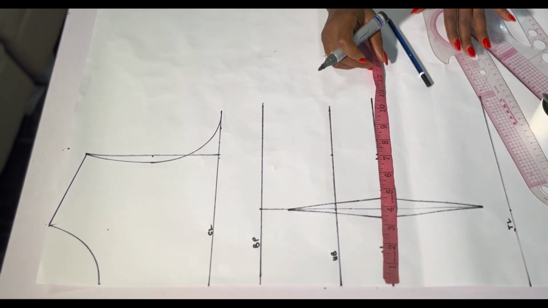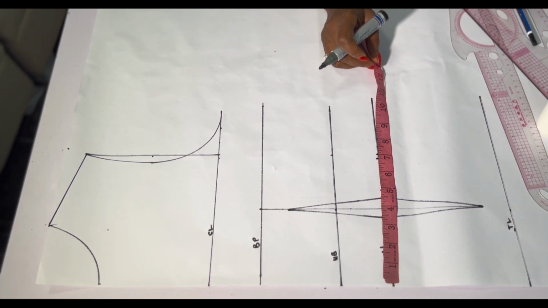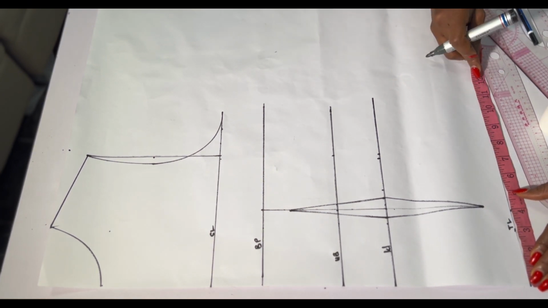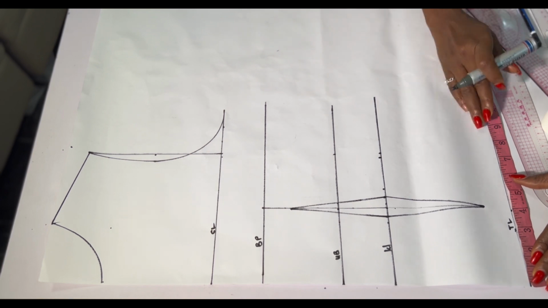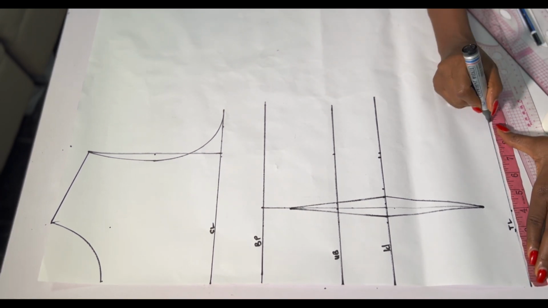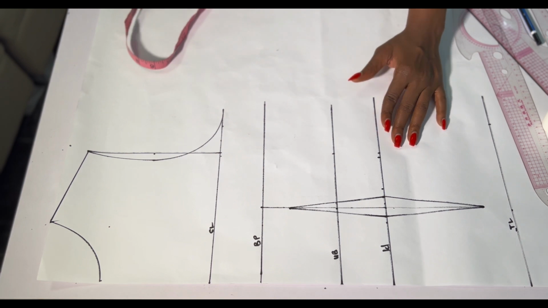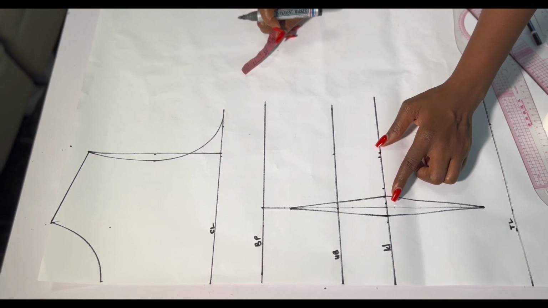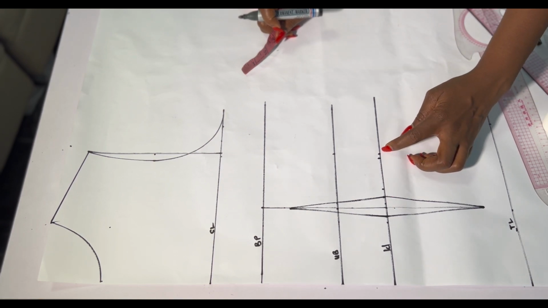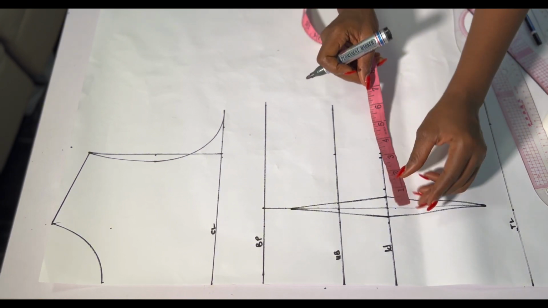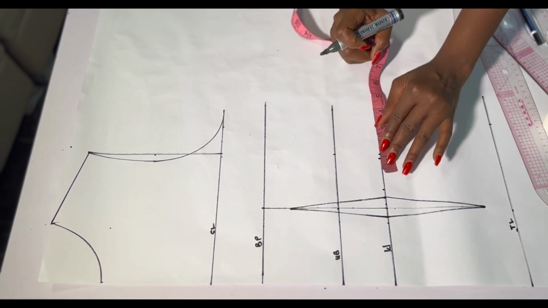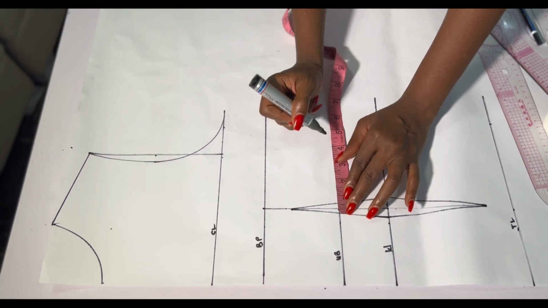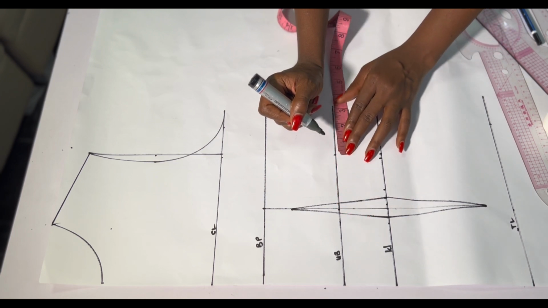Okay, for the top length, we'll be using the same measurement for the bust, for the chest line here, which is bust 36 divided by 4 will give me 9 inches. So I'll just mark that down here. Like I said before in my previous video, anytime you take out a dart, please always remember to replace that dart back to your bodice. Okay, so for here we have 1 inch, so I'll be replacing back 1 inch here. Okay, here we have less than 0.75, so I'll be replacing that here.